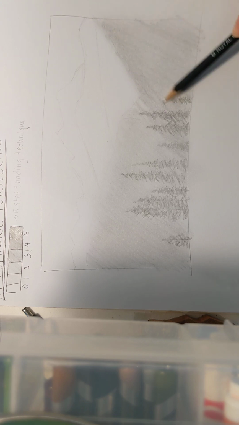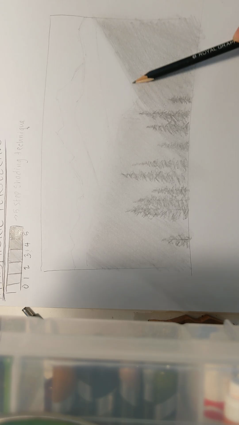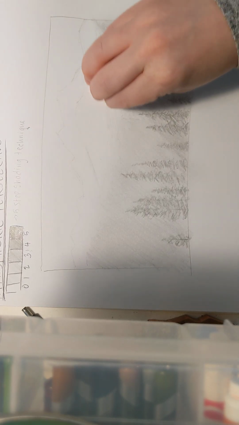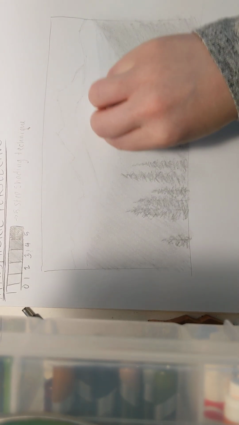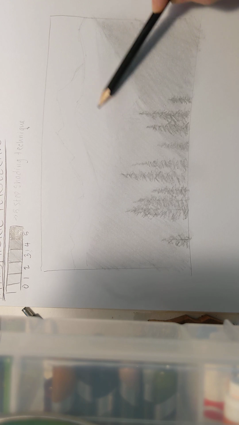Maybe get a little darker with this one here. This time I went a little crisscross. I went a slightly different direction. That way we can tell that it's a different layer. Kind of like a 2.5 right here. Okay. All right, so as you can tell, the lighter things get, the further off in the distance they appear.